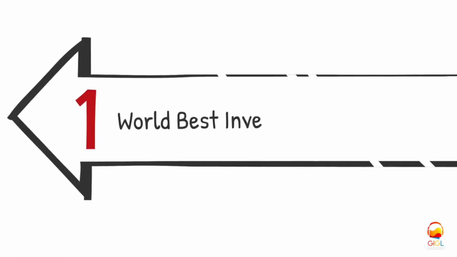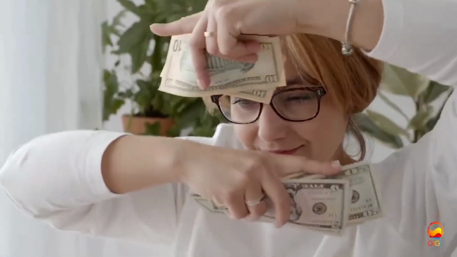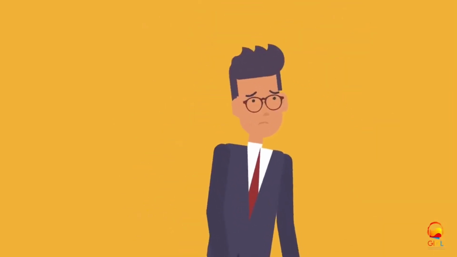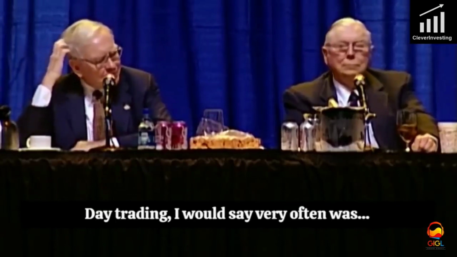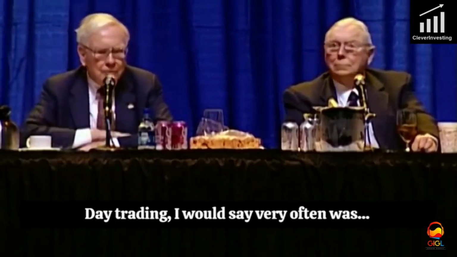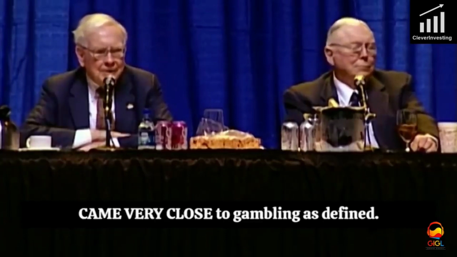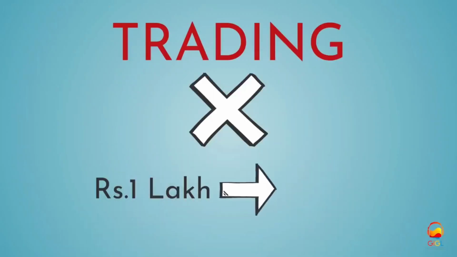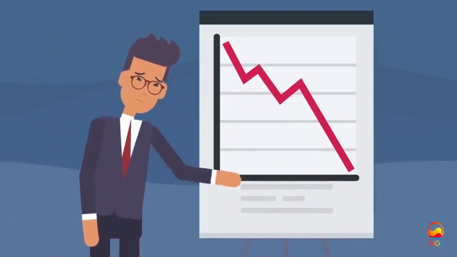Source 1 is the most famous investor Warren Buffett, who says that trading is gambling. If you win money in one turn, you will get addicted and most likely lose your money in futures. Day trading, I would say, very often came very close to gambling as defined. Source no. 2, great investor Vijay Kadia says that in trading there is no guarantee that your money will be 1 to 50 lakhs, but in 2 minutes it can go from 1 lakh to 0.